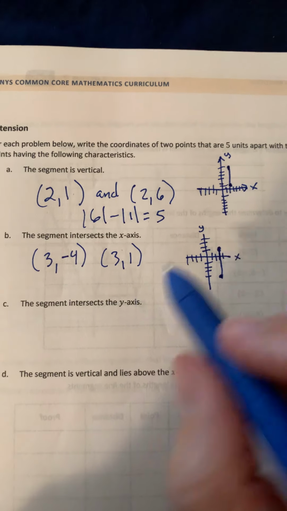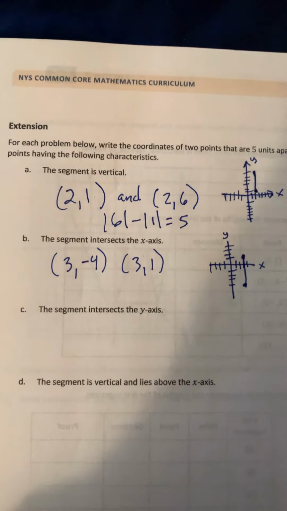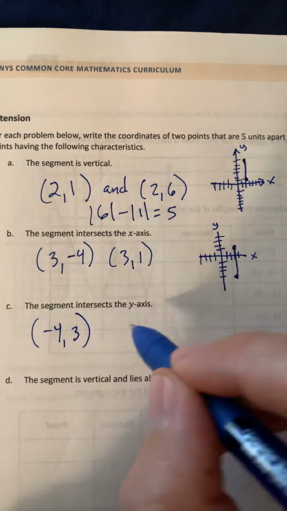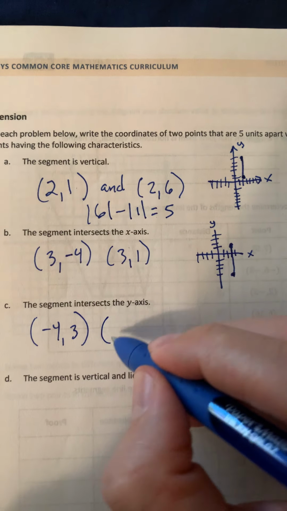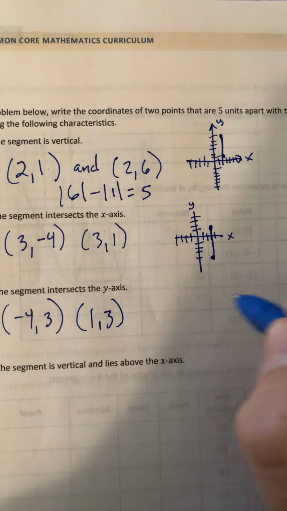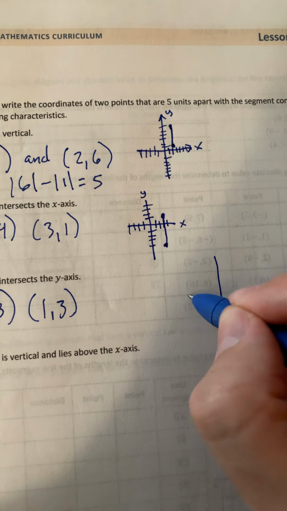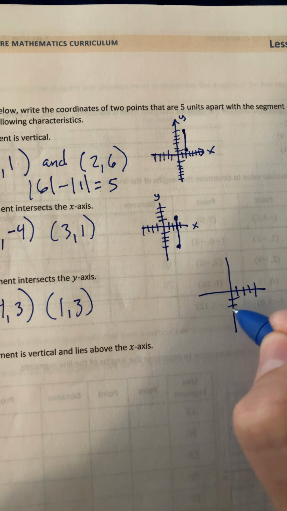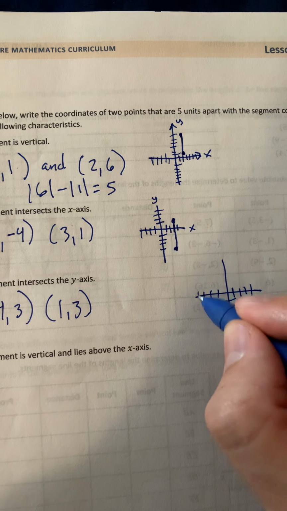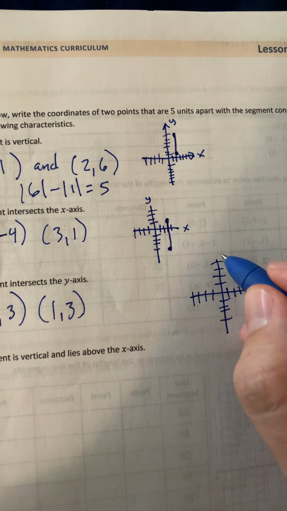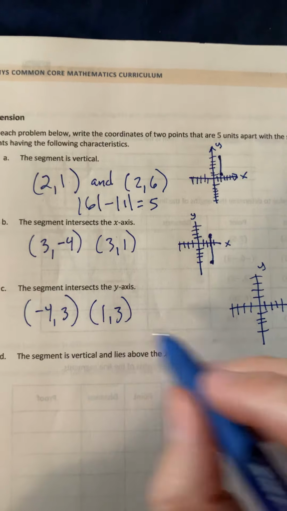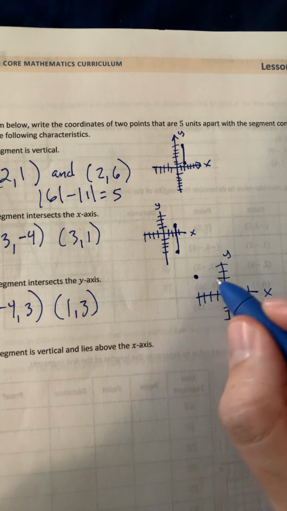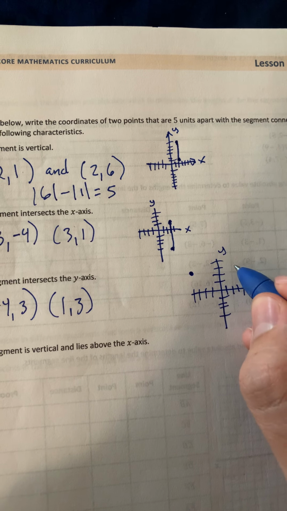So now it wants us to cross the y. So an example that I'm just going to give you guys. So if I do a graph right here, I'll do 1, 2, 3, 4, 1, 2, 3, 4, positive 1. So this one is -4, positive 3, and this one is 1, positive 3.